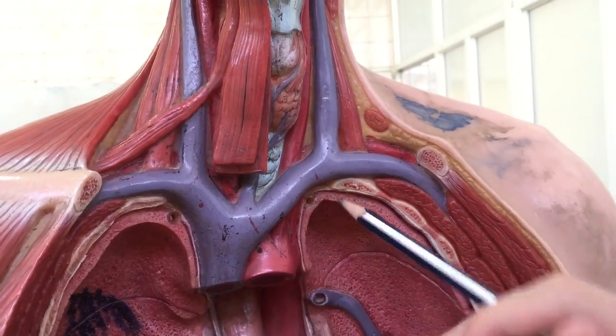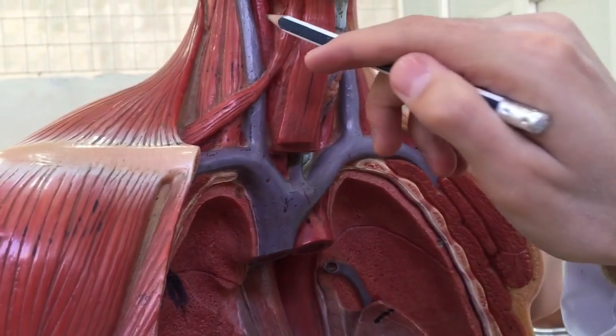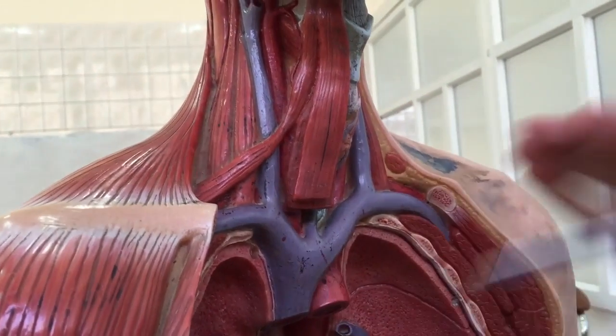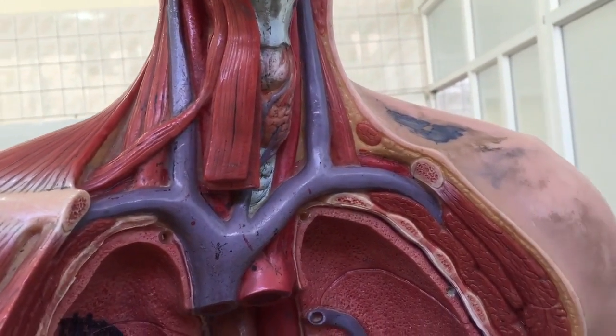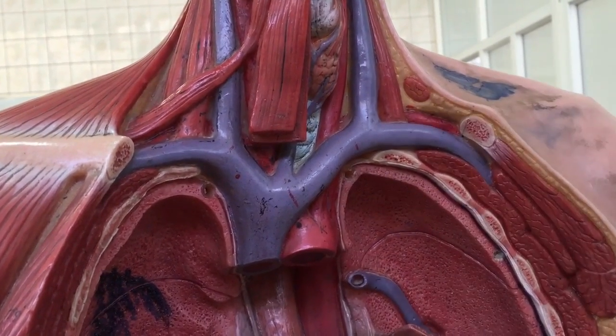This is the arch of aorta. To the right side, we've got the brachiocephalic artery. From there, we'll have common carotid and subclavian arteries. To the left side, we don't have brachiocephalic. We've got directly the common carotid and subclavian arteries.